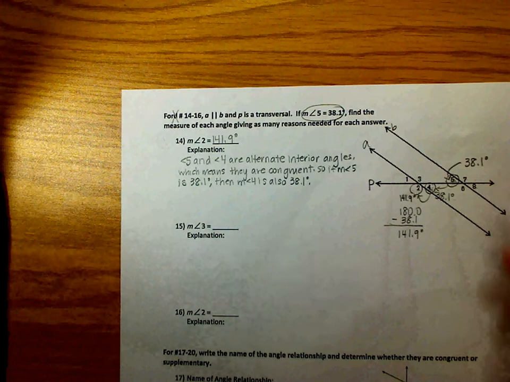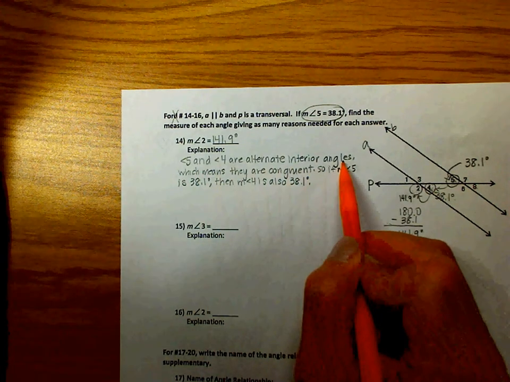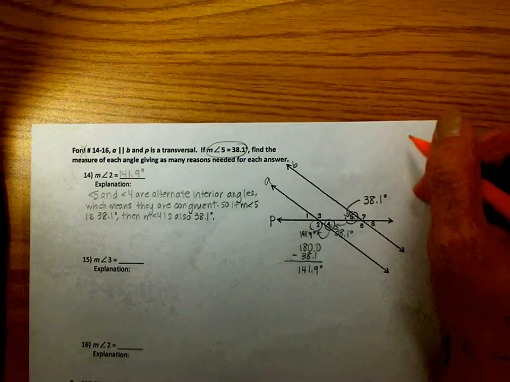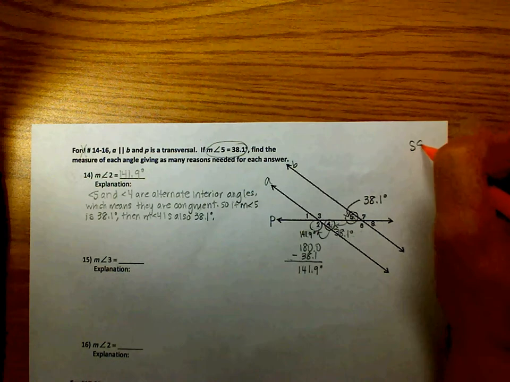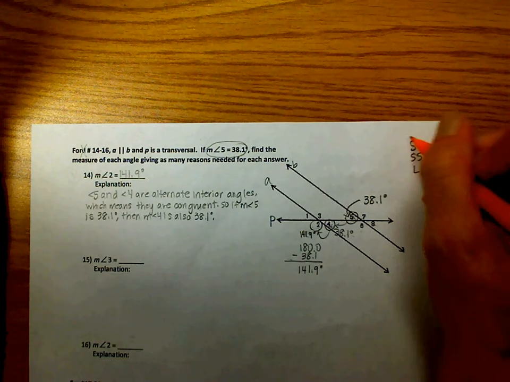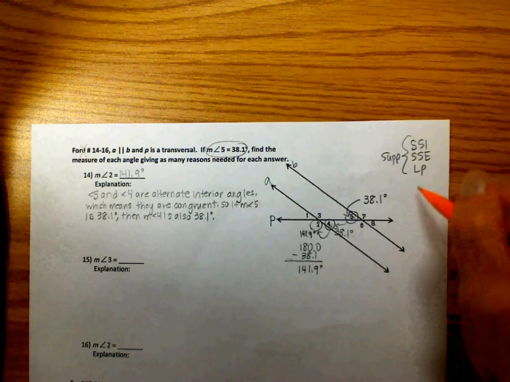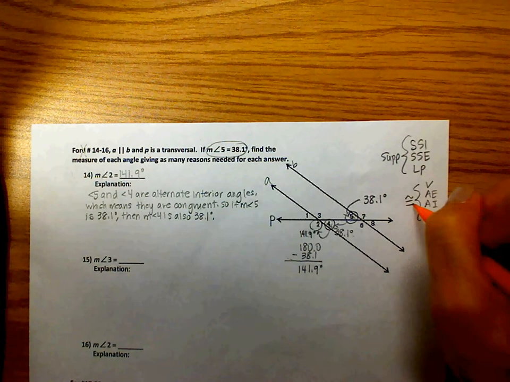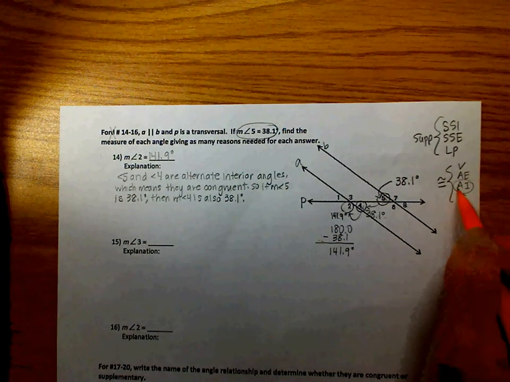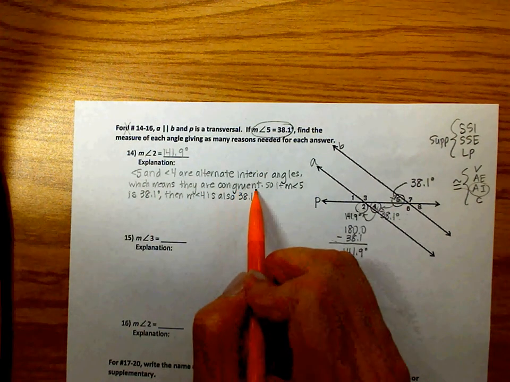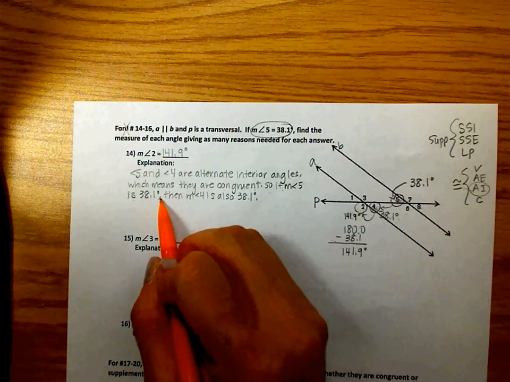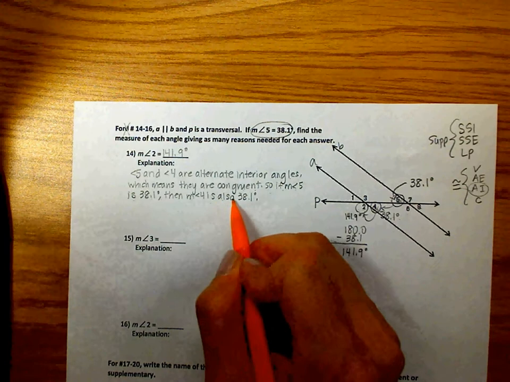Okay? So let's think about it. Angle 5 and angle 4 are alternate interior angles, which means they are congruent. Don't forget, on your scrap paper tomorrow, you might want to say, what's my supplementary? SSI, SSE, LP, those are my supplementaries. All the other ones, vertical, alternate exterior, alternate interior, corresponding, those are all congruent. So right now we're dealing with alternate interior angles, which are congruent, so they're the same measure. So if measure of angle 5 is 38.1 degrees, then measure of angle 4 is also 38.1 degrees.